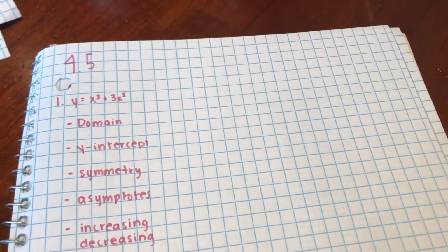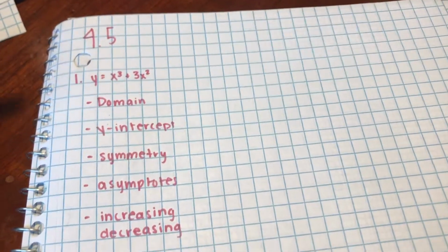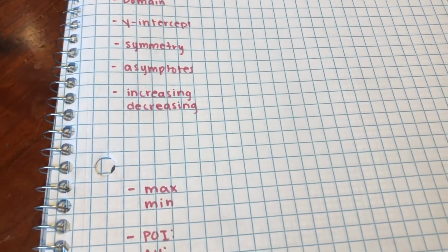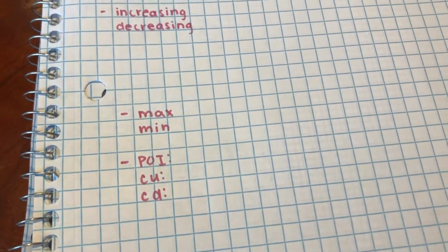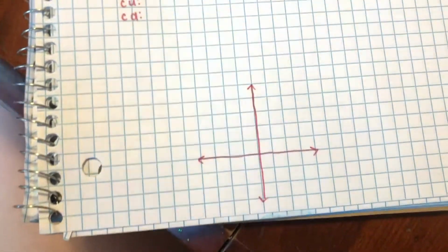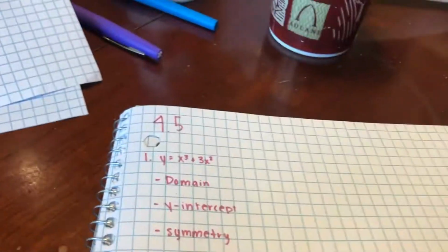For section 4.5, we are given an equation. We're going to find the domain, y-intercepts, symmetry, asymptotes, where it's increasing, decreasing, the max and min, the point of inflection, where it's concave up, concave down, and then we're going to use all of that to graph it. So starting all the way at the top.